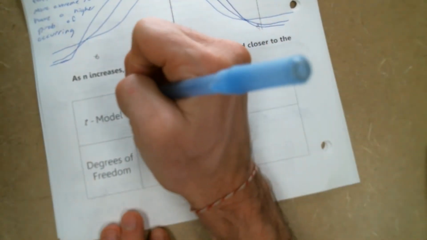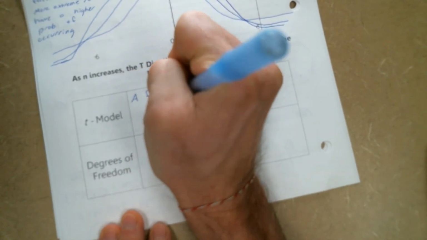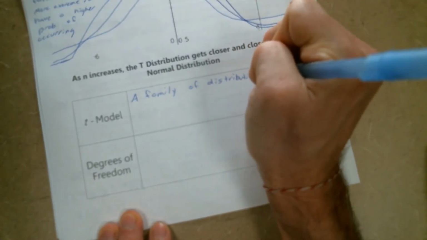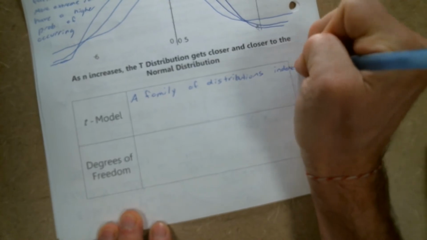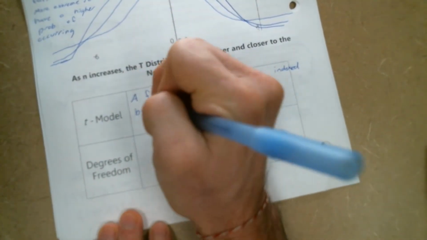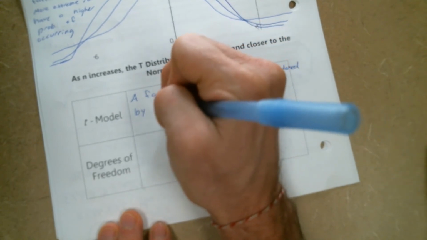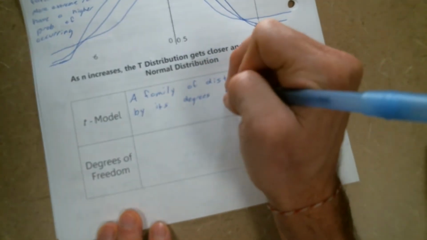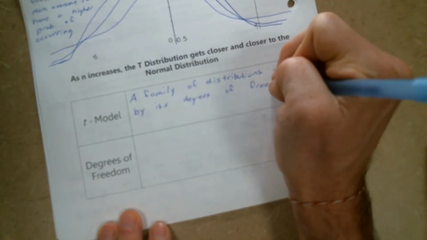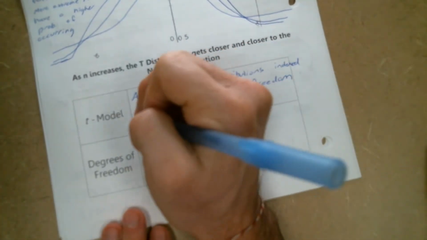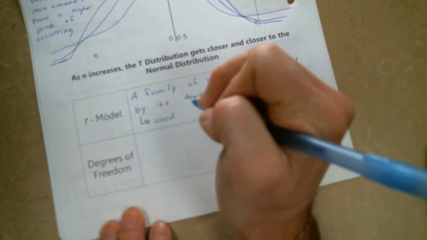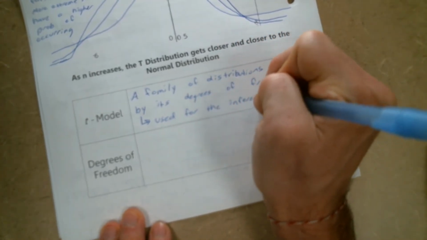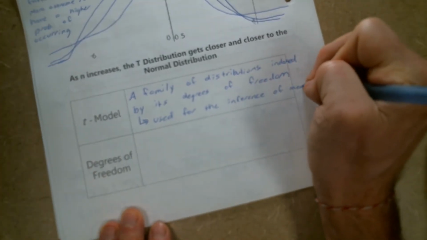So a t-model is a family of distributions indexed by its degrees of freedom. Right? And basically, these are used for the inference of means, trying to figure out what the mean actually is.